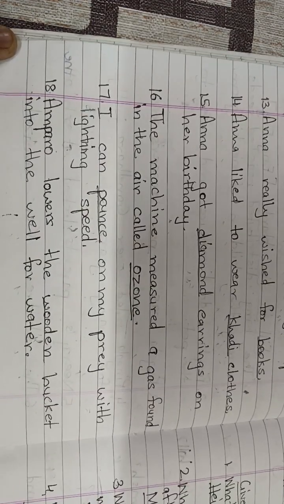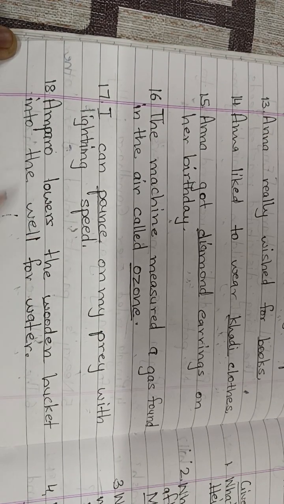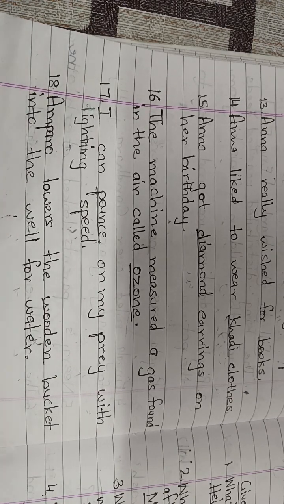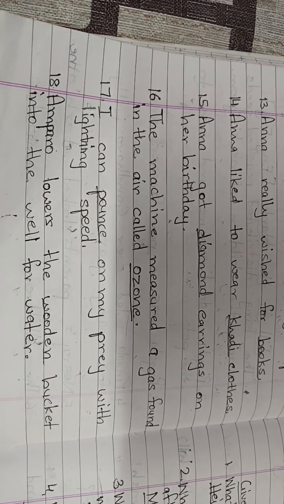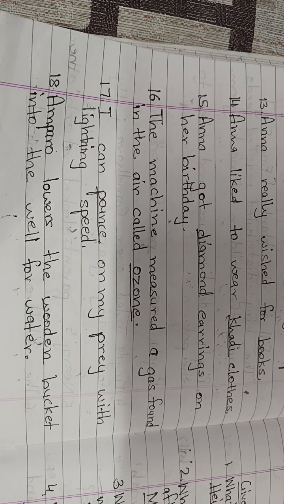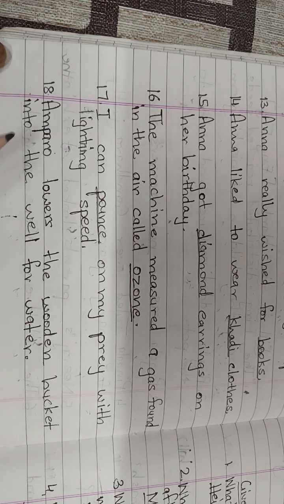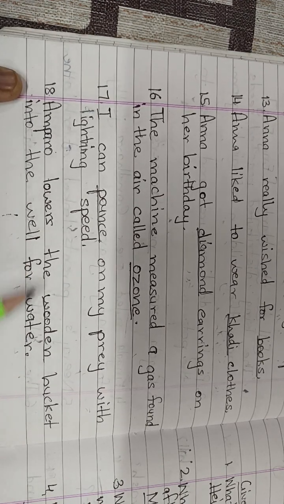Now 18. Amparo lowers the wooden bucket into the well for water. I have already told you that when Amparo went to her Uncle Carlos for help, it was a dusty place and she wanted to sprinkle some water. She didn't find any water, and when she went ahead, what did she see? She saw a well, and there was a wooden bucket. And what did she do with it? She just lowered the bucket into the well and got water to wash her face. So number 18: Amparo lowers the wooden bucket into the well for water.